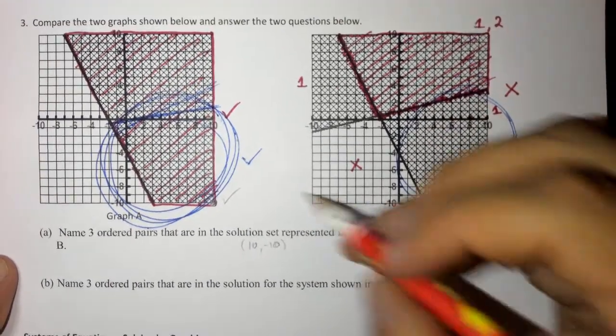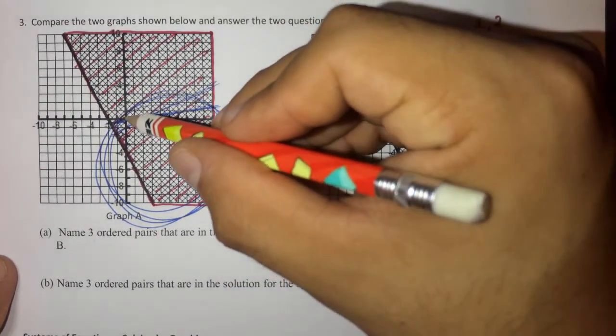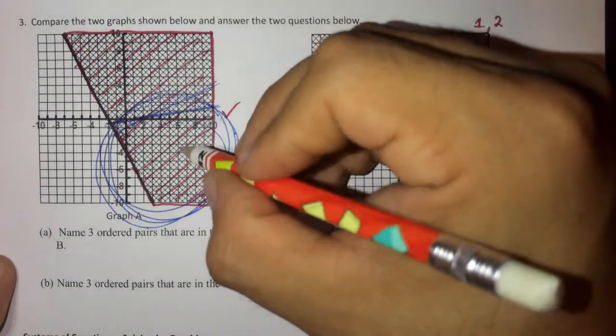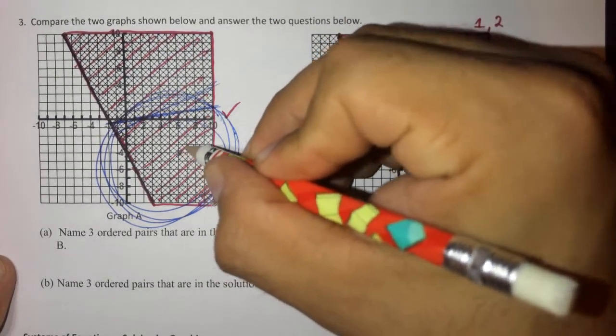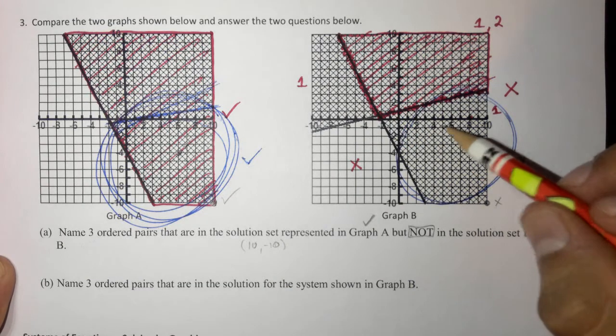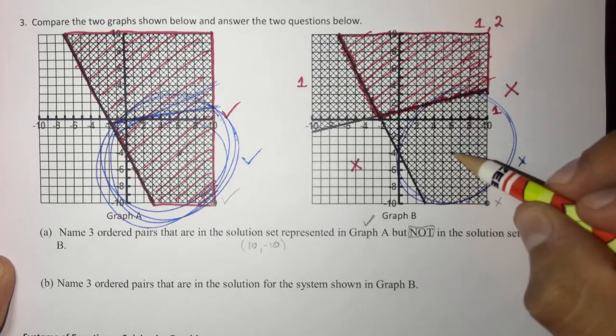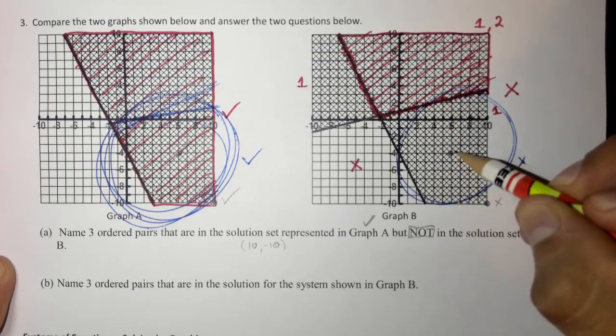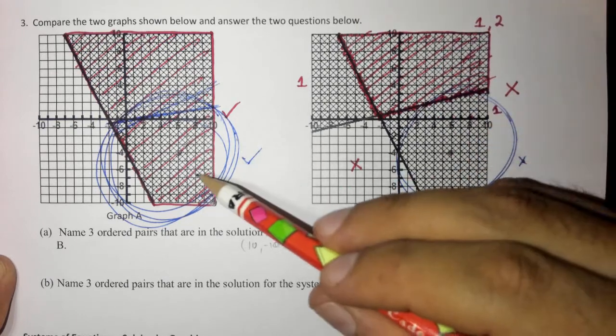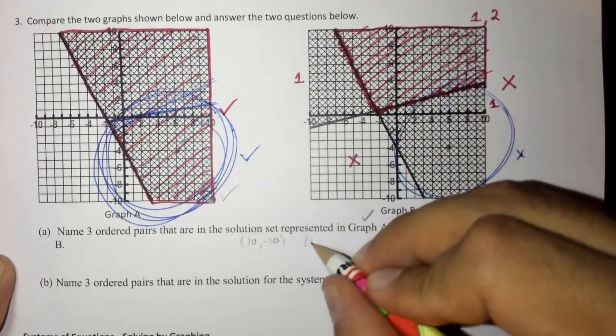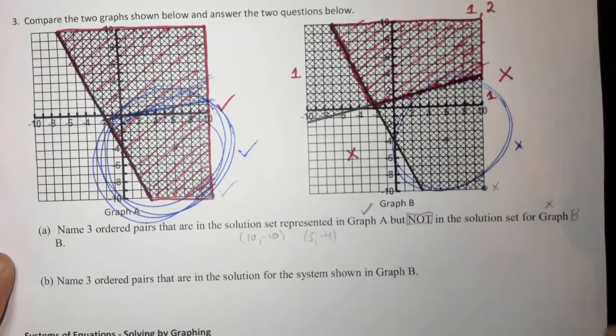Another point that would work, just to give you one more, is positive 5, negative 4. Something like that, one that kind of lands in the middle. Again, positive 5, negative 4 would be right there. Of course, that's not in the double shaded, but it works for this one, doesn't work for that one. So again, something like that.